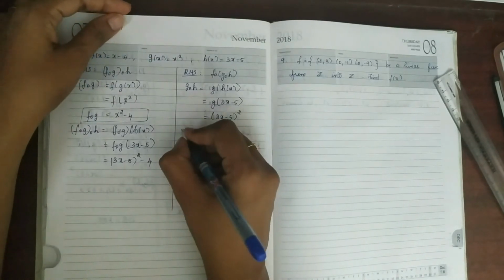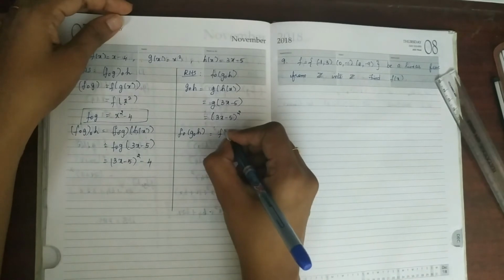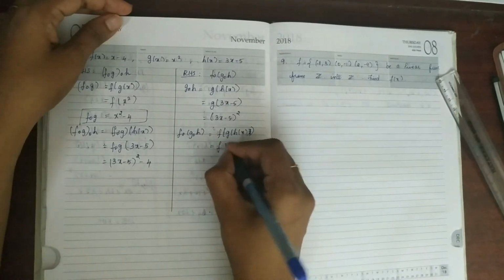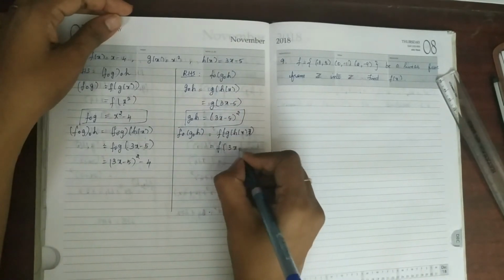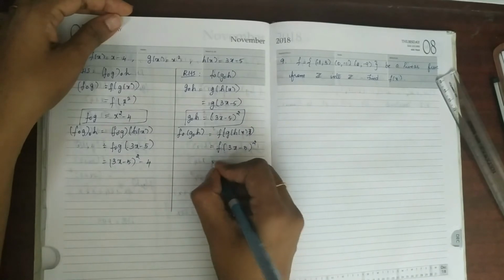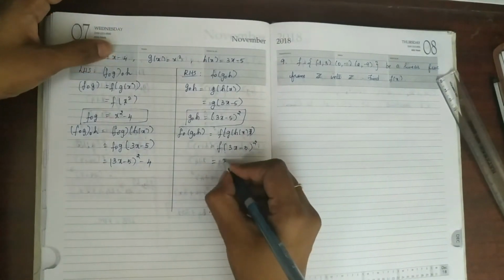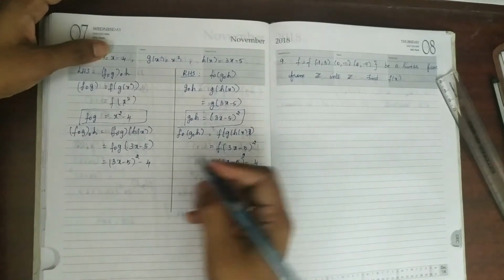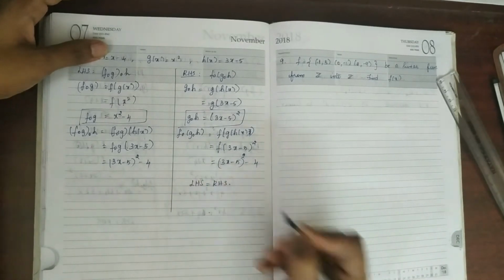Now f of g of h is equal to f of g of h of x. So f of, what is your g of h function now? 3x minus 5 the whole square, right? Now in the f function, in place of x, you're going to substitute this. So 3x minus 5 the whole square minus 4. So we have proved that LHS is equal to RHS.